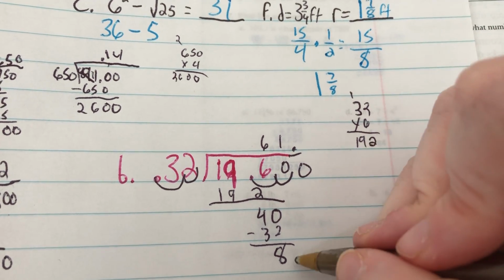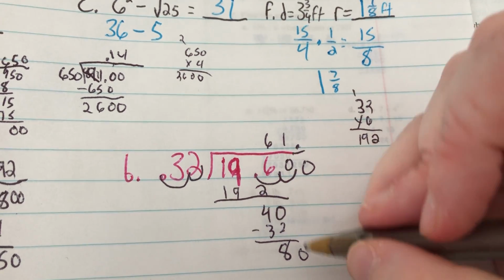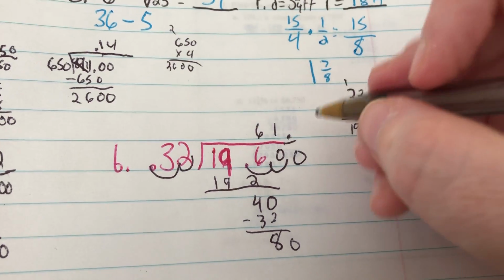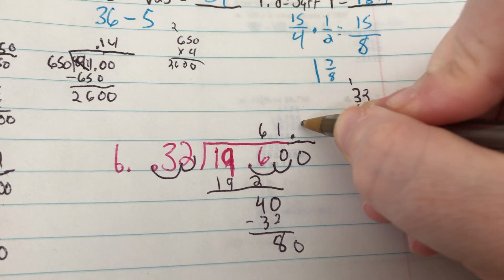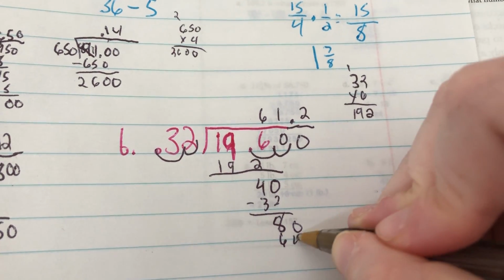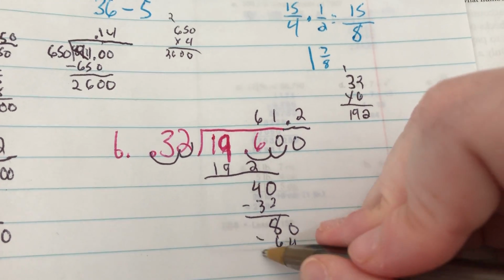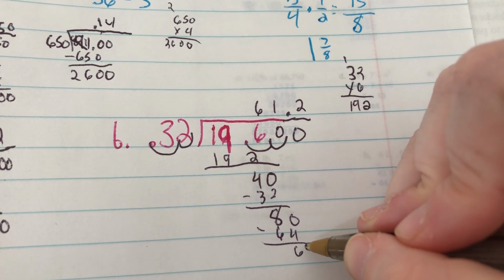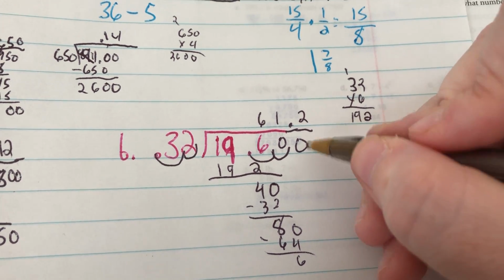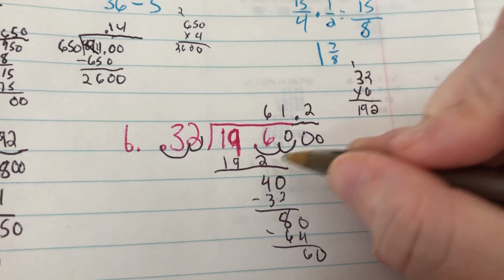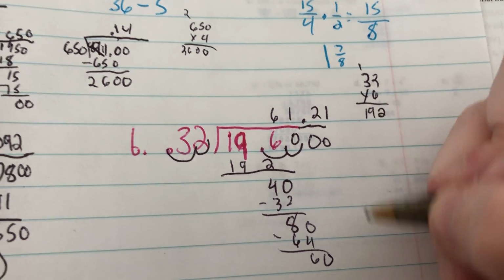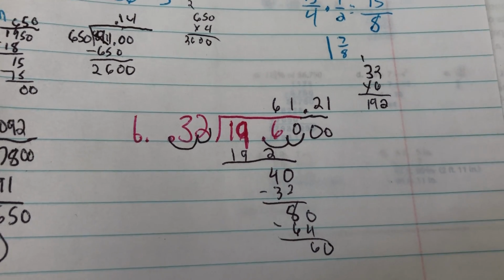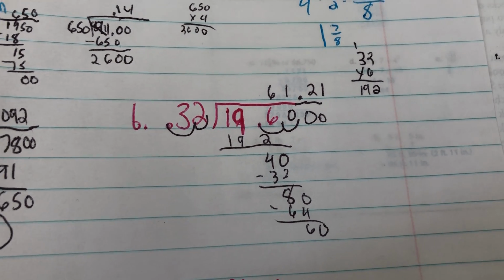Add a 0. Bring down your 0. 32 into 80 would be 2 times. Be 64. Subtract. You would get 6. Bring down another 0. 32 into 60 would be 1. And it would keep going on and on. It would be a long decimal, but we're going to stop there.